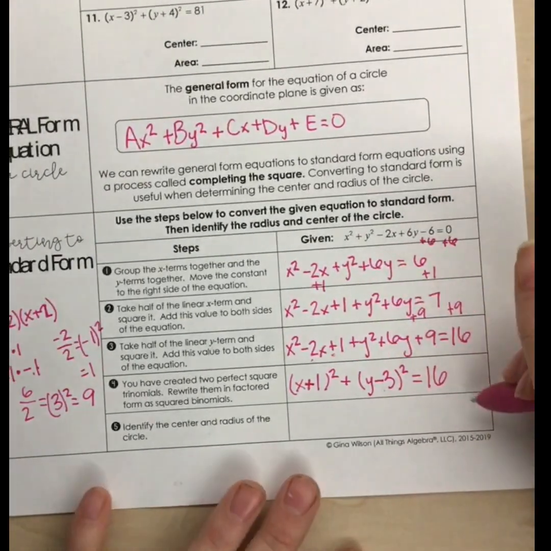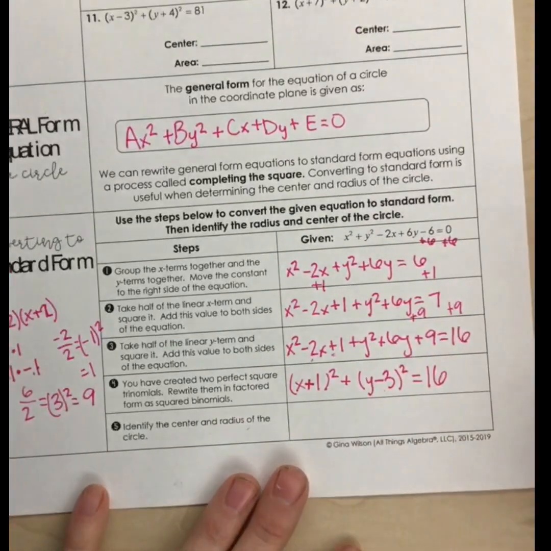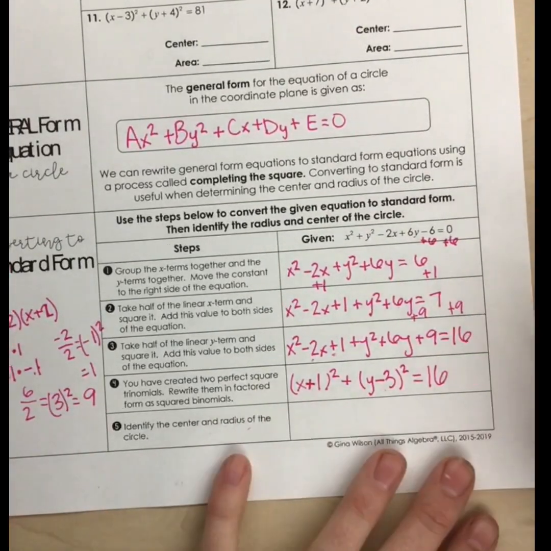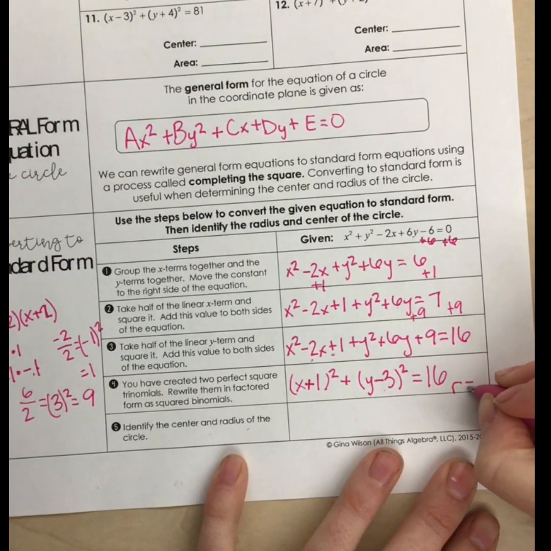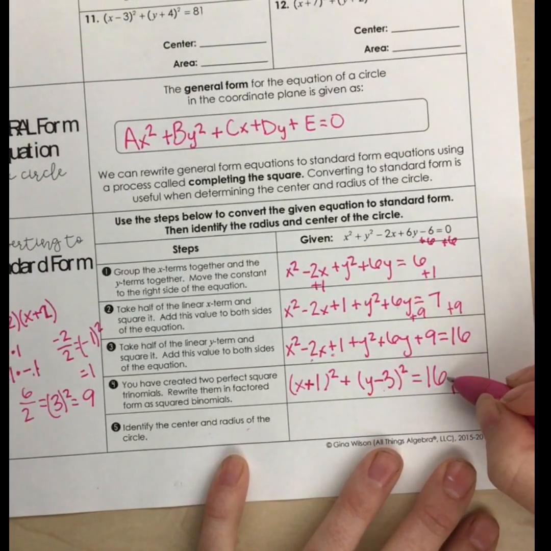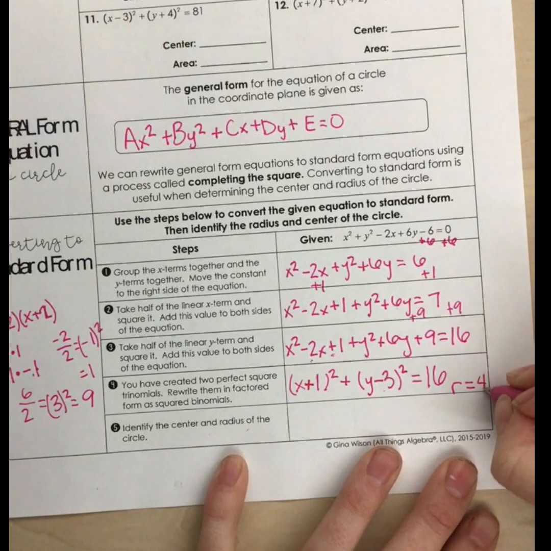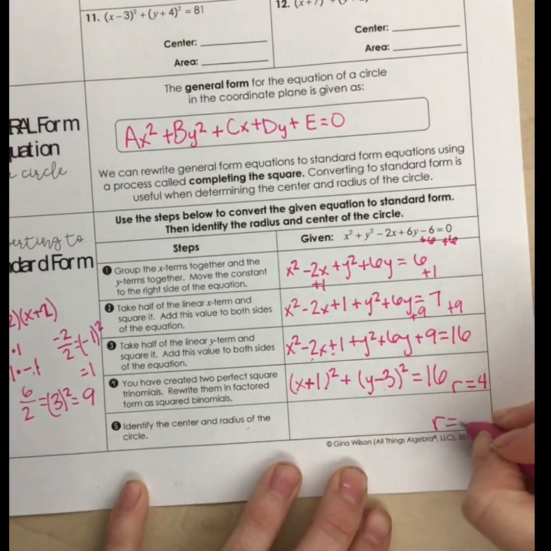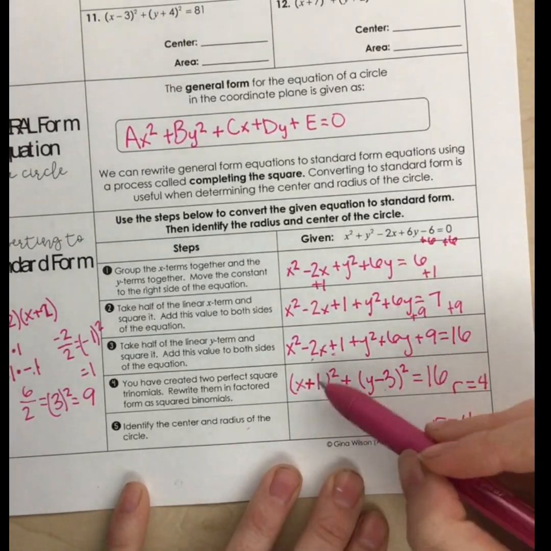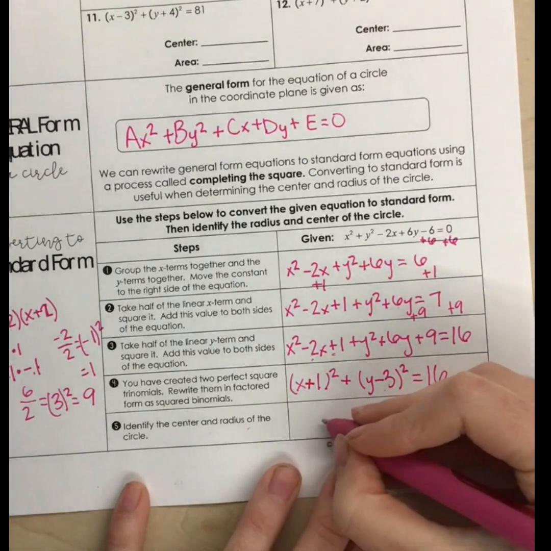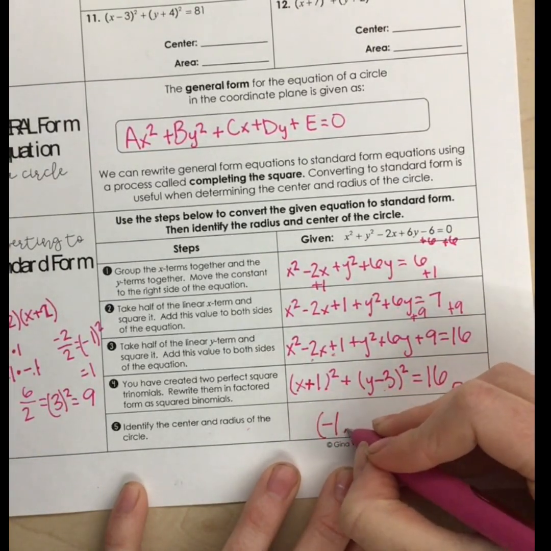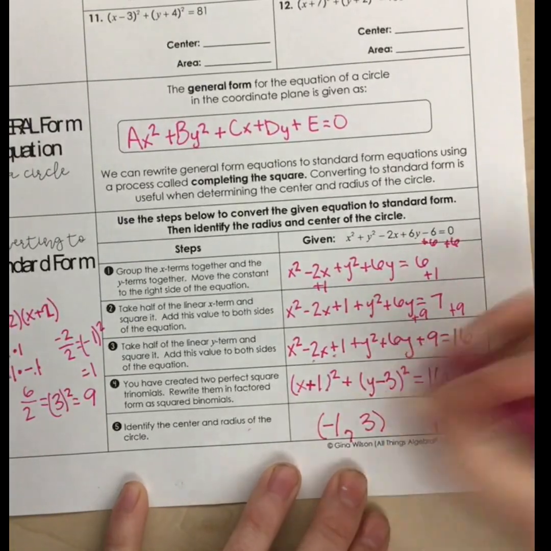The last thing to note is what our center and radius are going to be of our circle. Well, we know that 16 is actually a perfect square. This gives us a radius by taking the square root of 16, which is 4. So we know that r is 4, and our center is going to be the opposite of these points, or the factors that we just found. Our center is going to be negative 1, positive 3.